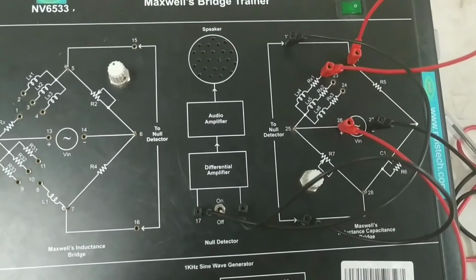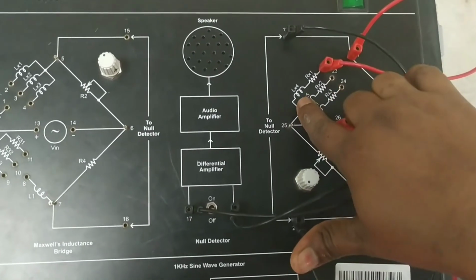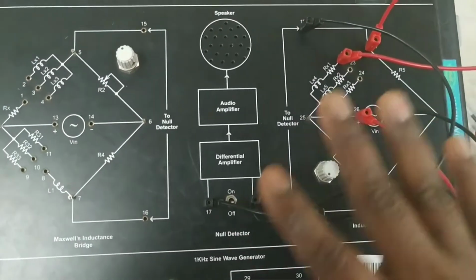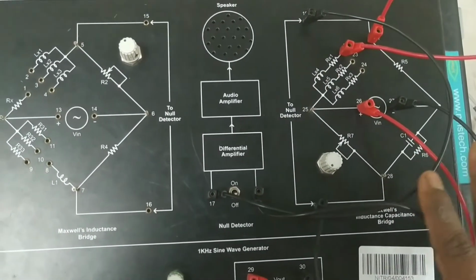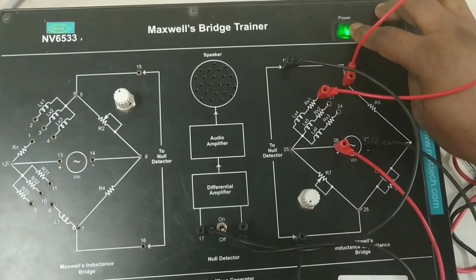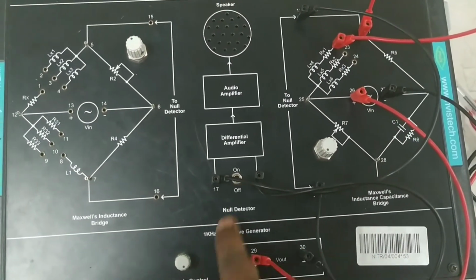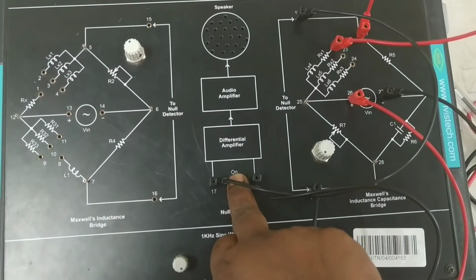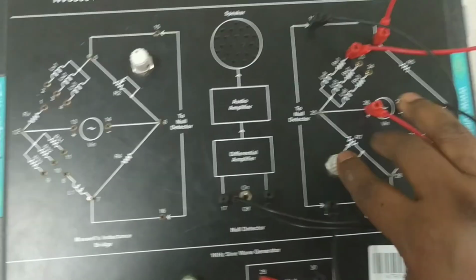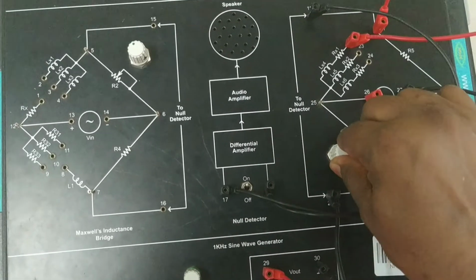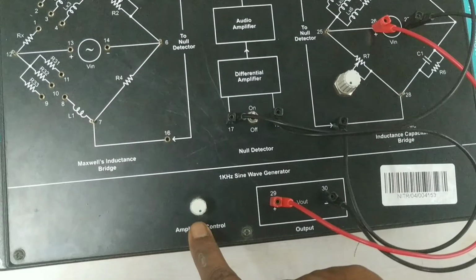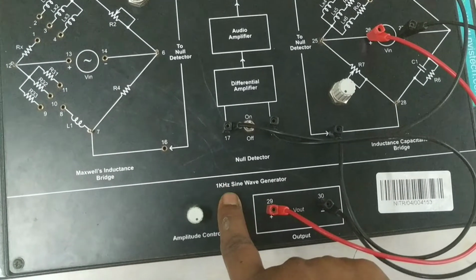Let us start the experiment for calculating the value of Lx for Rx1. The connection for this is over. So first switch on the power supply, switch on the null detector power supply, and this potentiometer R7 must be in fully anti-clockwise direction, and this amplitude control in maximum position, which means 1 kilohertz.